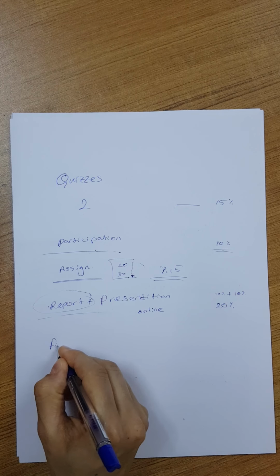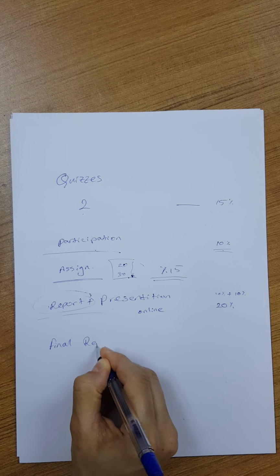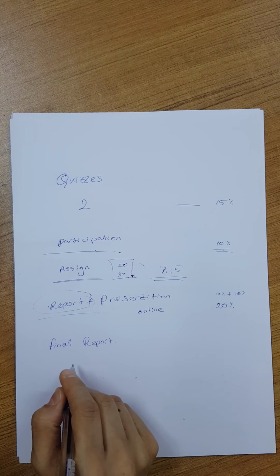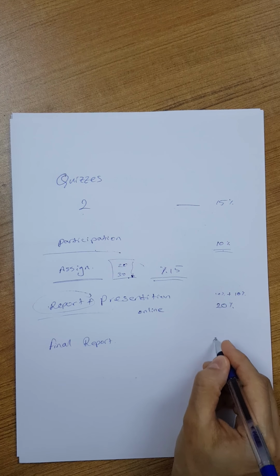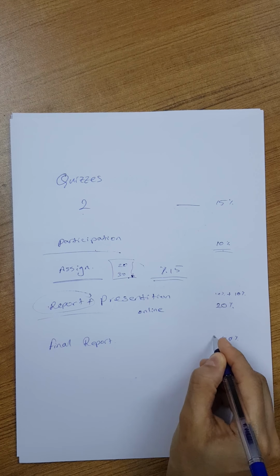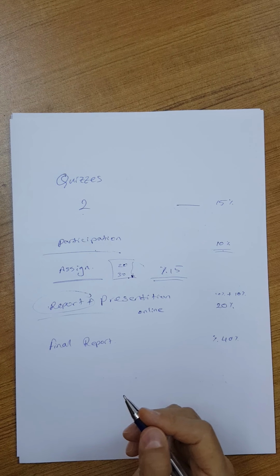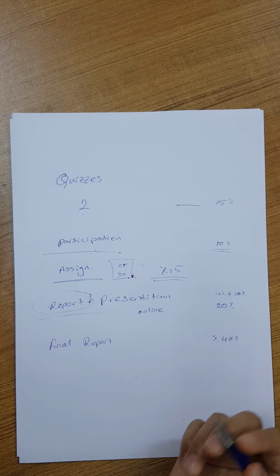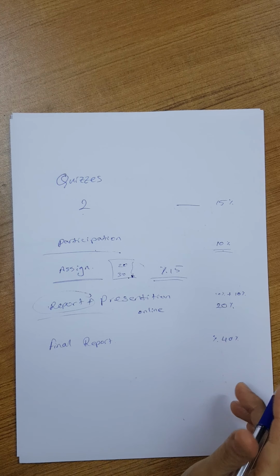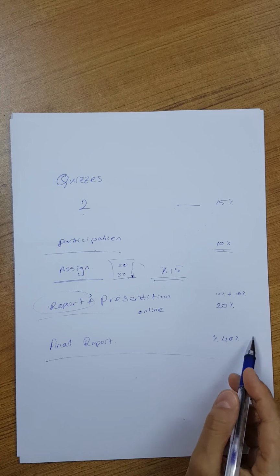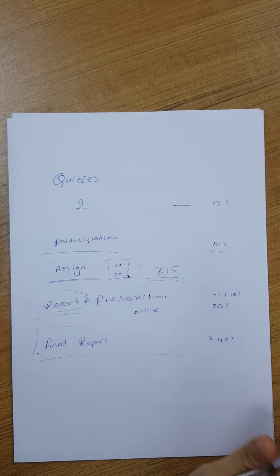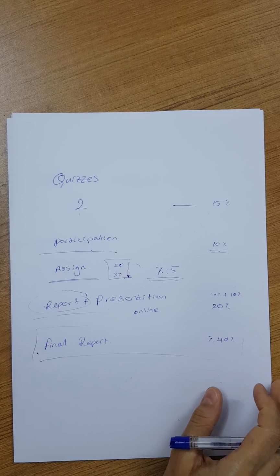Then we have the final report. All of you must participate in it individually, and it is worth 48 points. For the final report, you will have a set of questions. It is like an open book exam. You will solve it at home and send it back to me on time. So nothing to worry about. In general, the course is easy. I hope you will all do well together.